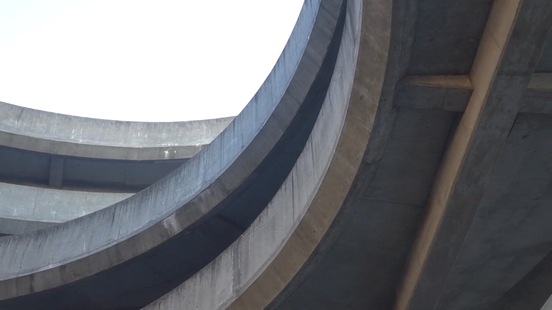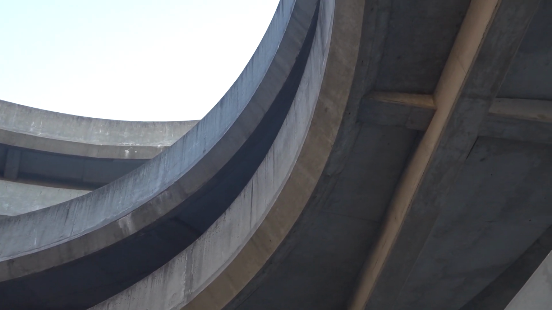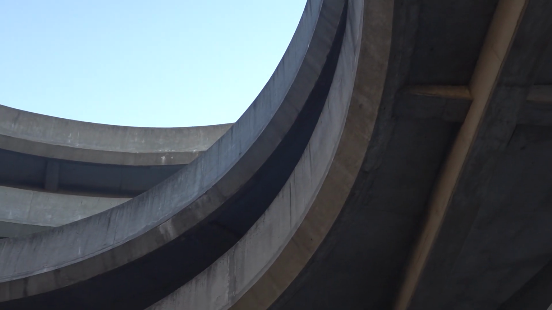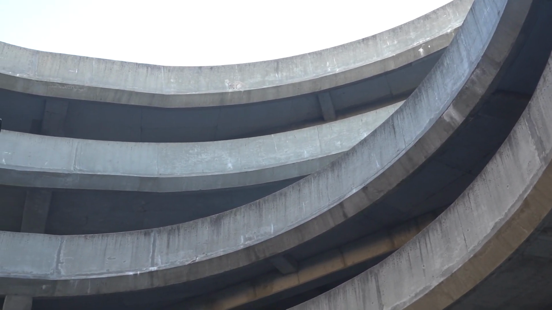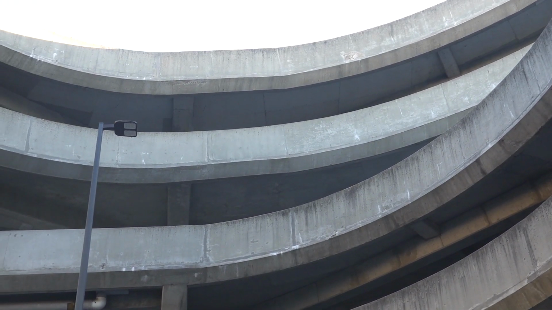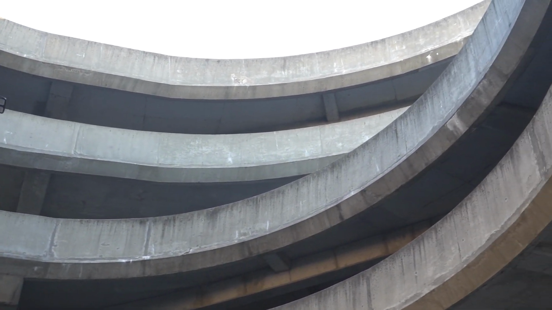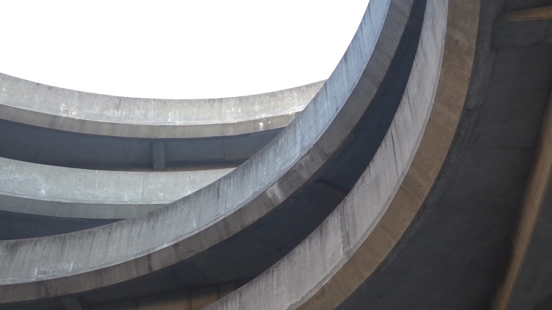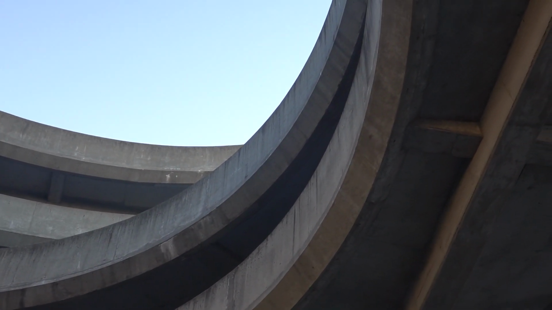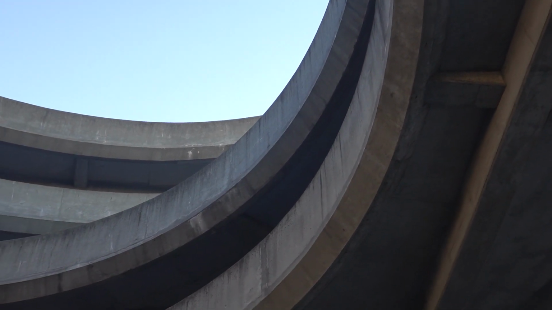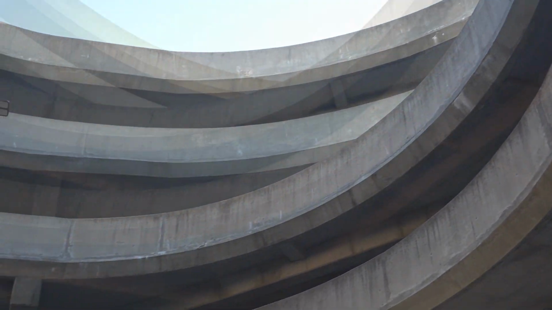I'm just kind of walking around this little area and found this other perspective where this curve kind of swoops in nicely. You have those lines up above. Again, very abstract, minimalist, I guess you could say. But sometimes even something as mundane as a parking garage can yield some pretty interesting images.